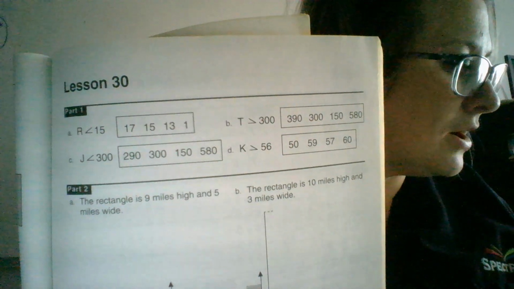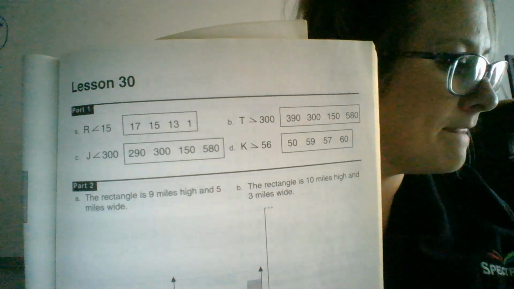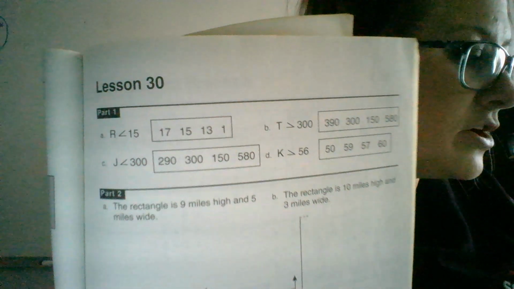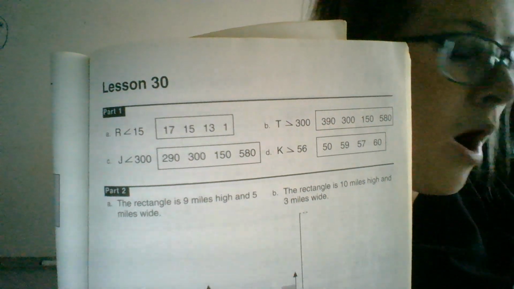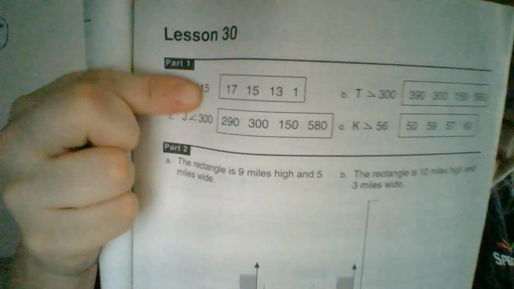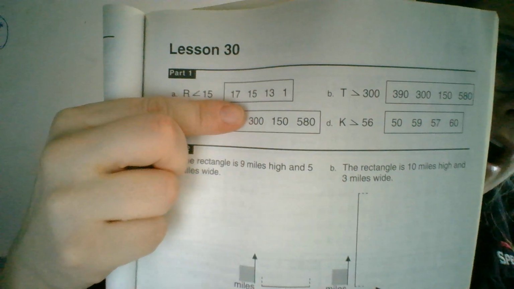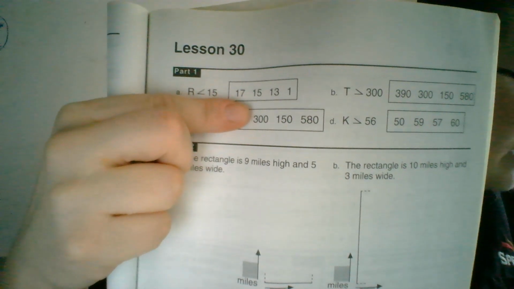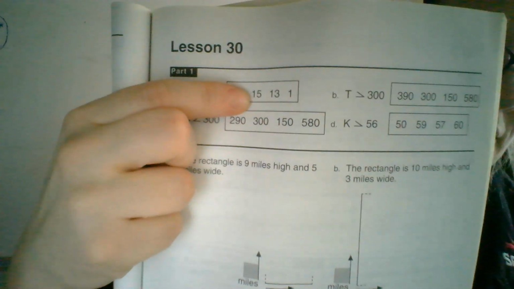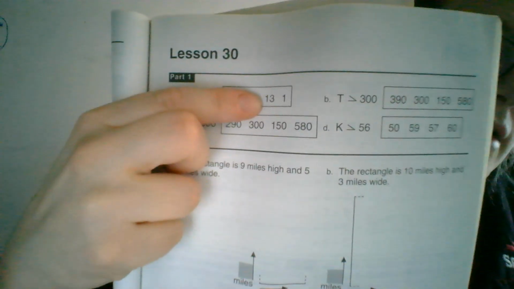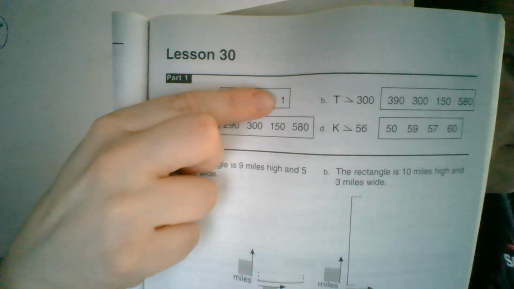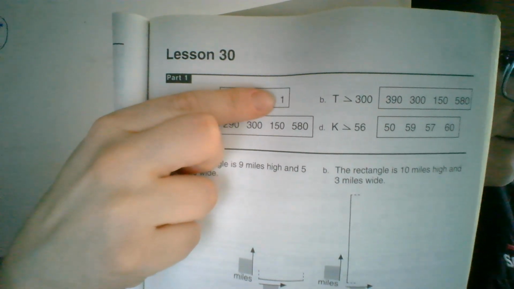All right, part 1 in your workbook. Say the statement about R to yourself, then circle the numbers that R could be. Problem A, R is less than 15. If R is less than 15, then any number in this box could be R if it's less than 15. So could 17 be R? No. Could 15 be R? No. Could 13 be R? Yes, you're going to circle 13. Could 1 be R? Yes, you're going to circle 1.